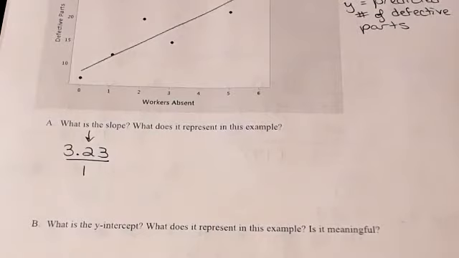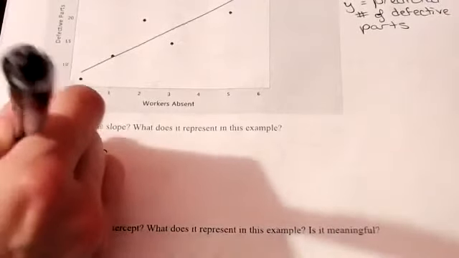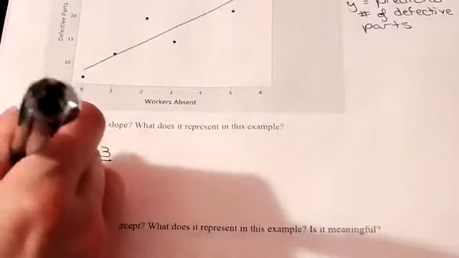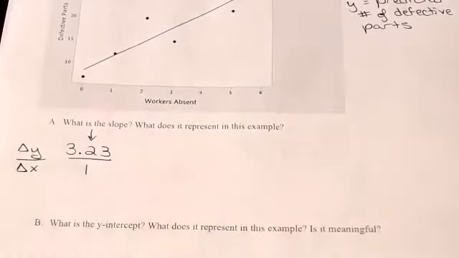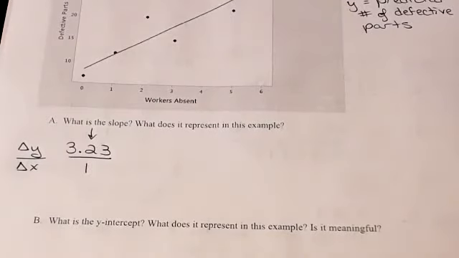Now, when we think about slope, I want you to think about the change in Y over the change in X. I'm going to use some notation that may help you to remember this. If you've ever taken a science class, you've seen delta, and delta represents the change. So your numerator is the change in Y over the change in X. And that's how we calculated this slope.